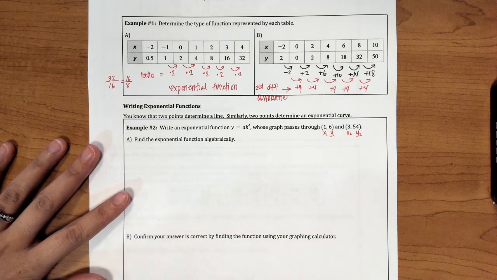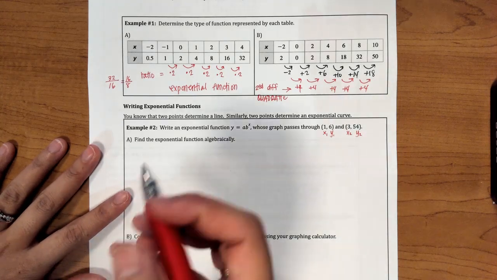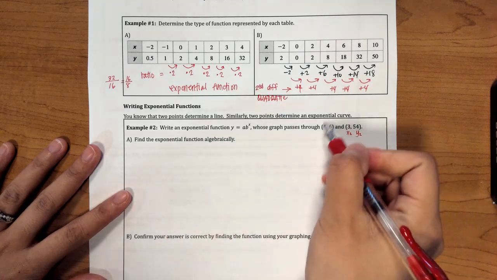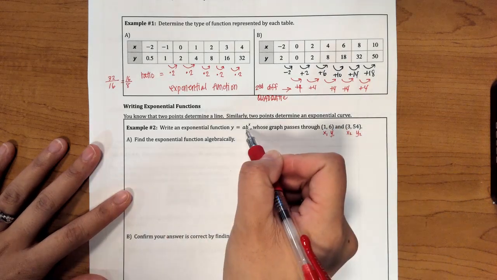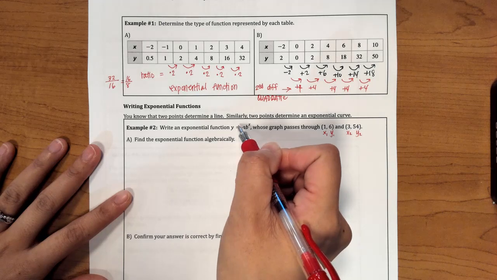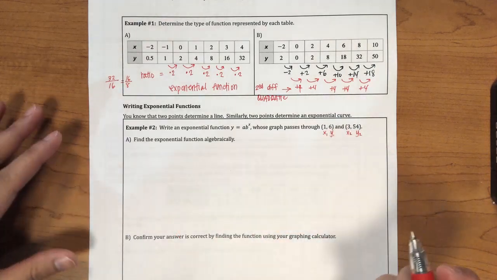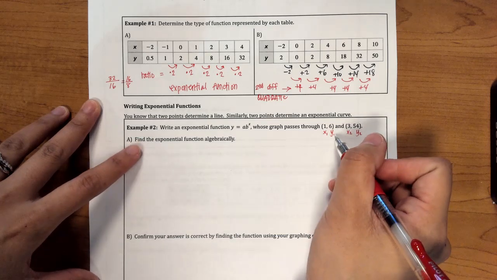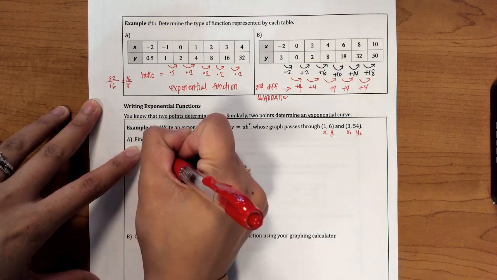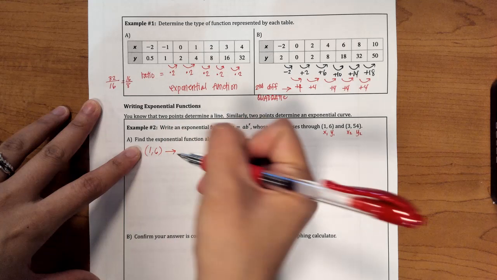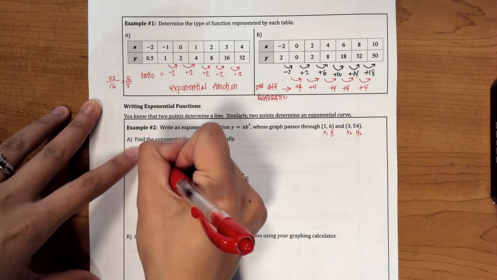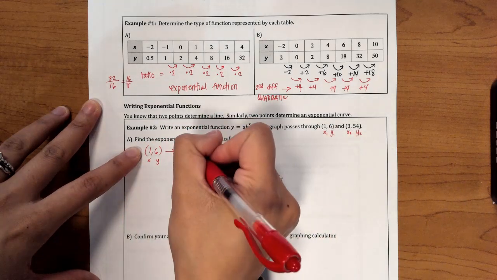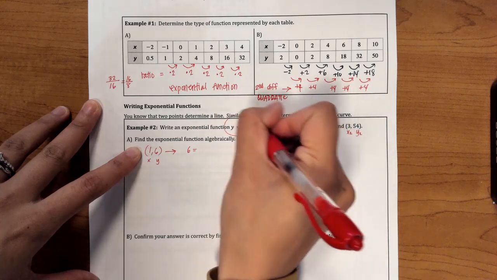What we're going to do is plug this point into here, and then take a second one and plug it in, and then combine the two because there's an unknown variable. So let's take a look. For 1 comma 6, my point is going to be 6 equals a times b to the 1.